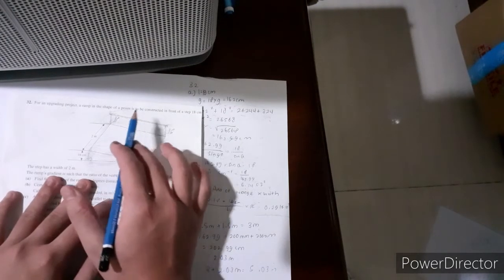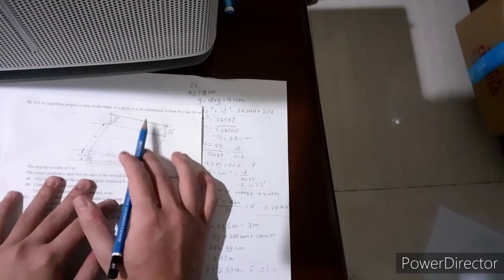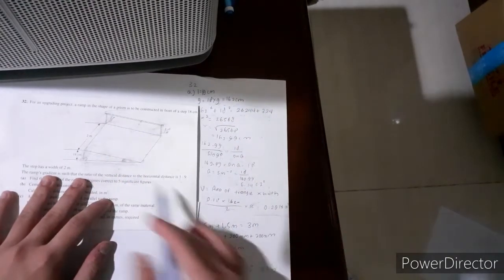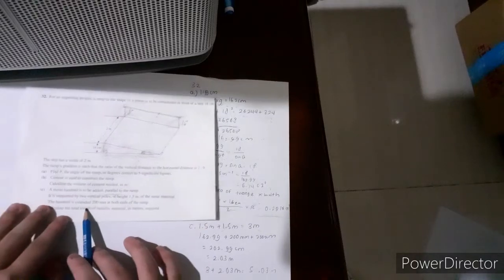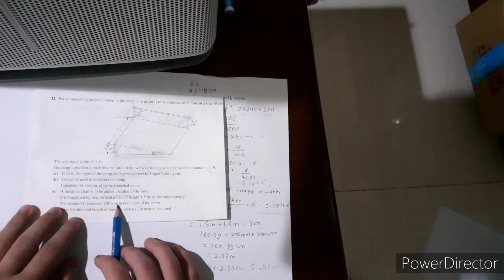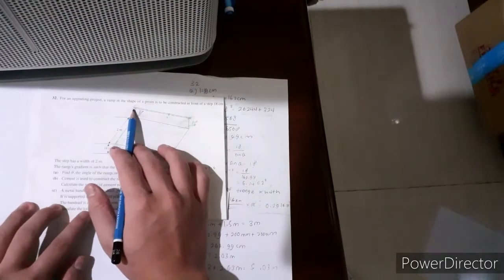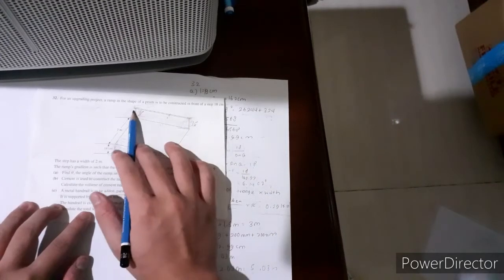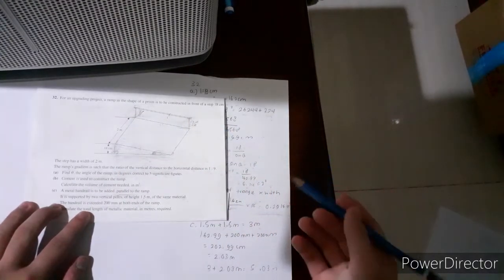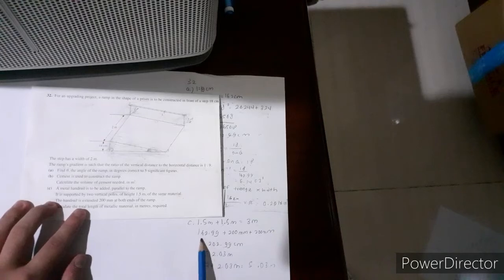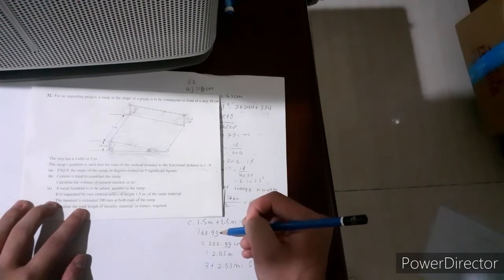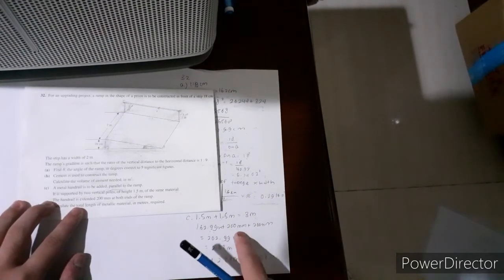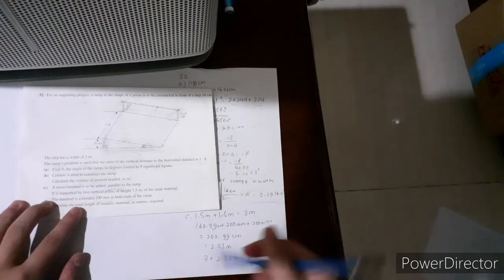So 162.99 centimeters. And it says that it is extended 200 millimeters at both ends. So 200 millimeters here, 200 millimeters here. So that's 400 millimeters.